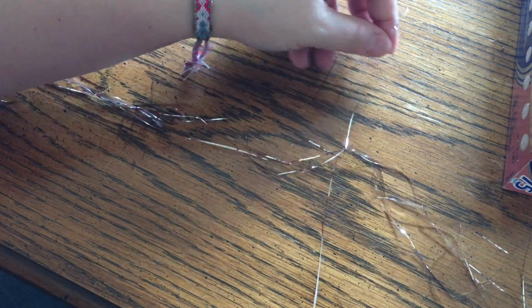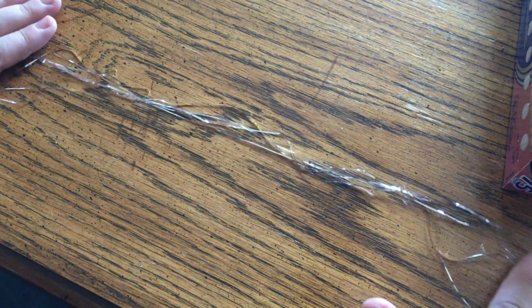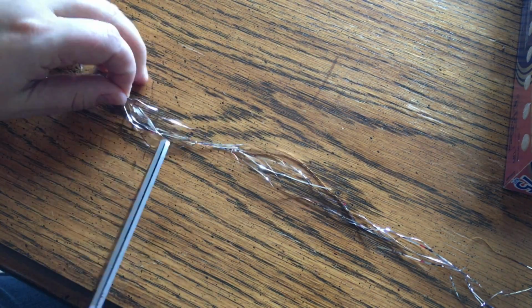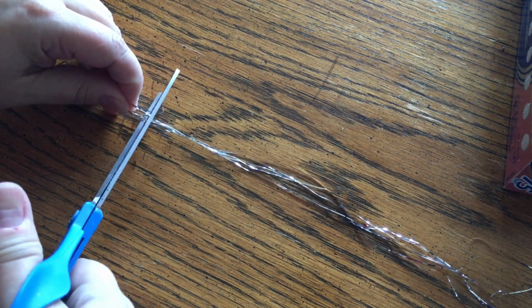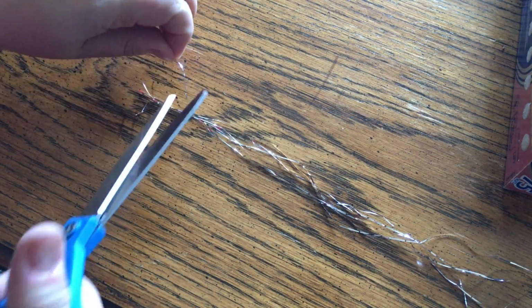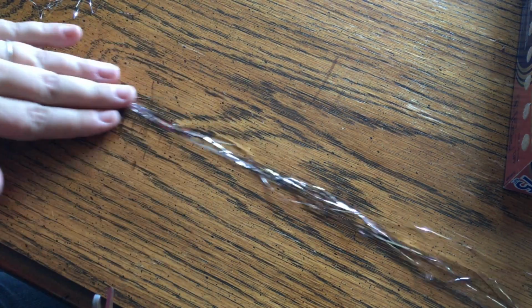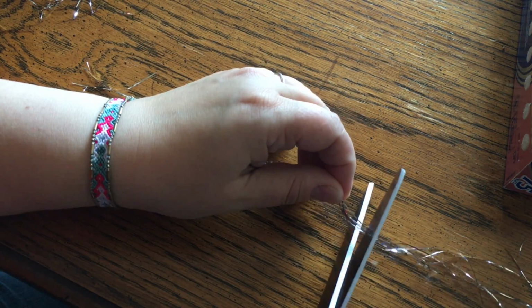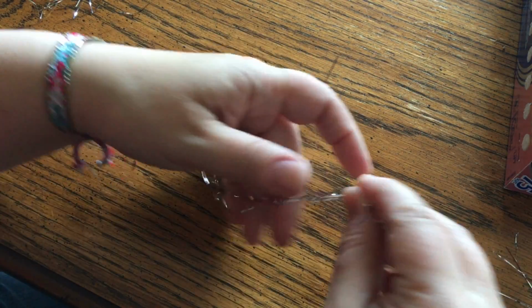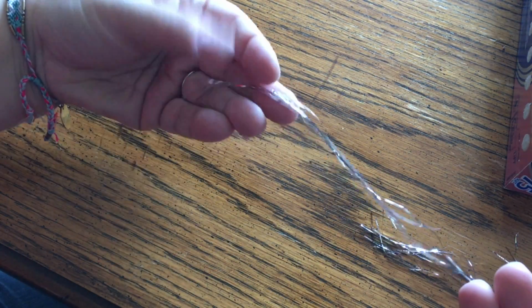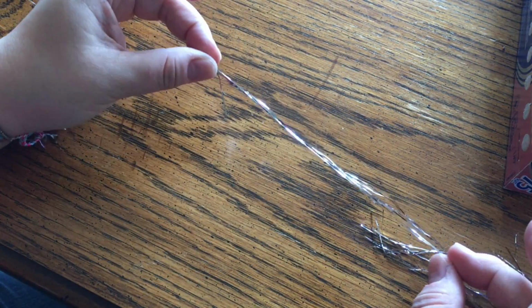And now we are actually going to take a pair of scissors and just trim some of that extra. Okay, so here's my knot. So I'm going to just trim off a good chunk of that extra, like that. And now here's our other knot, and I'm just going to trim the extra. So now we've got our several strands tied together at each end.